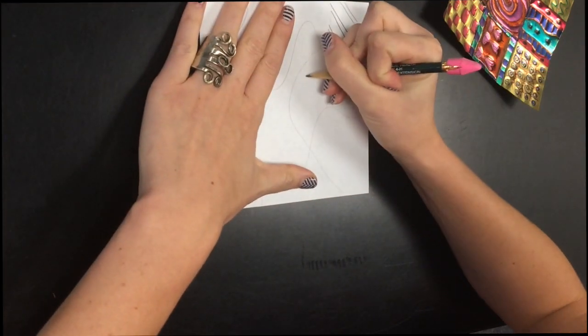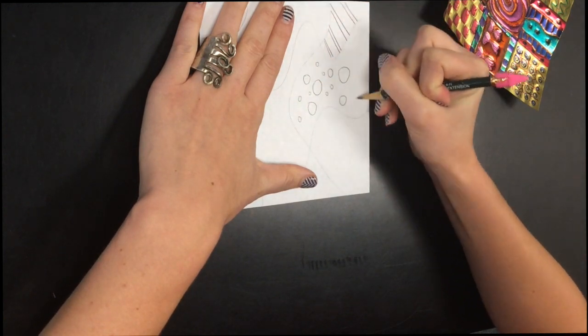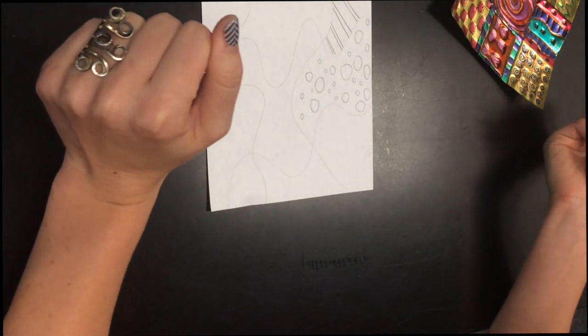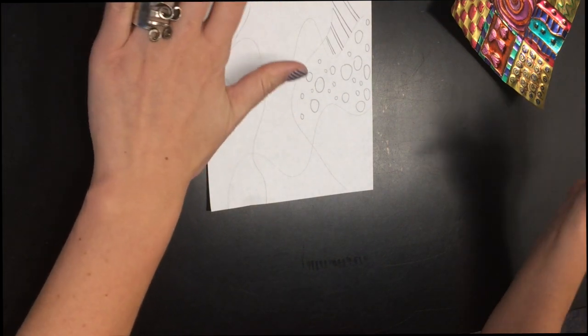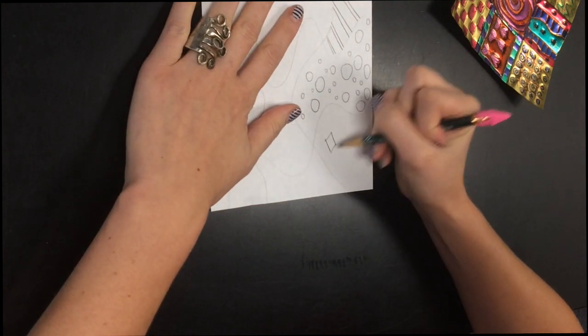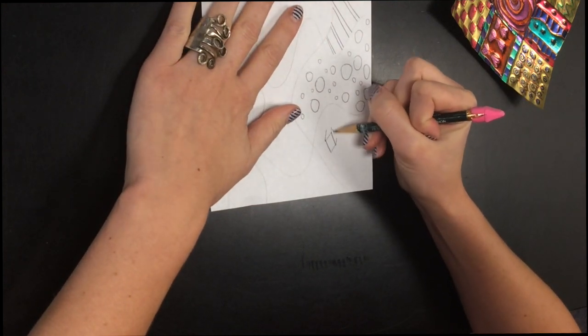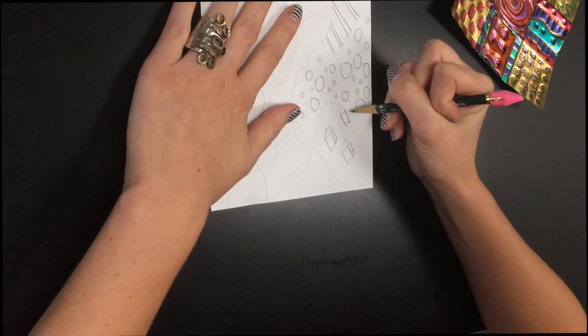Shape. Let me do some shape. So I'll do some different shapes in here. Okay, so there's my shape. Value, lightness to darkness of a color. I will do that when I'm coloring, obviously. Form. Let's do some 3D squares in here. So a bunch of 3D squares.